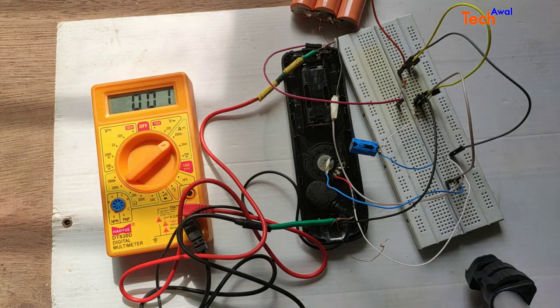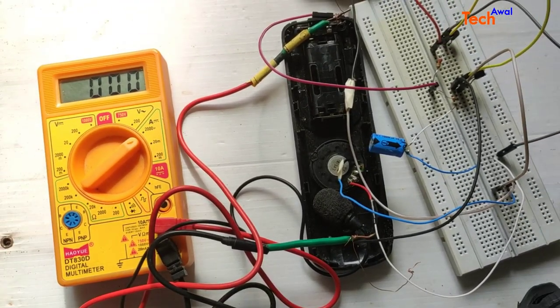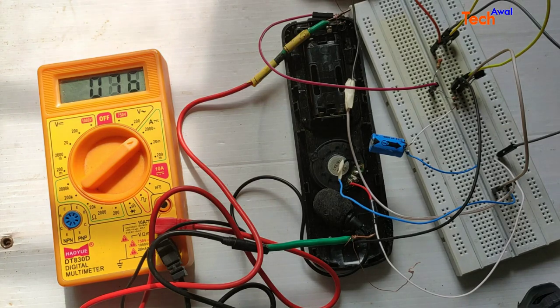So base current is 0. There is 0.0, okay, 1 microampere. So the transistor is completely switched off. There is no current going in the transistor. 119 microampere current goes and it comes down.